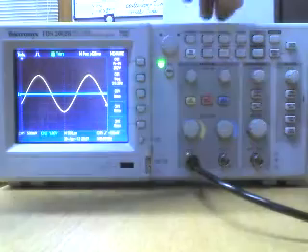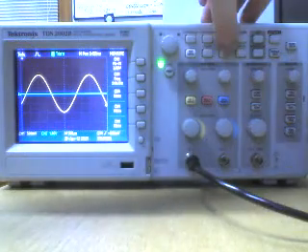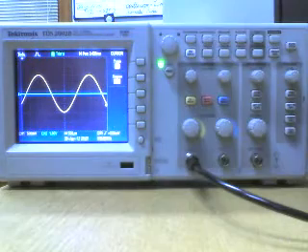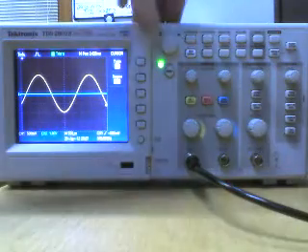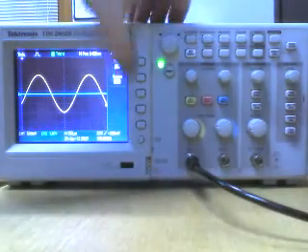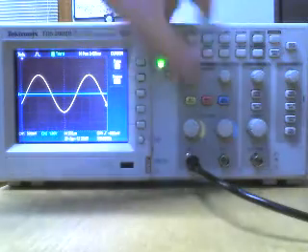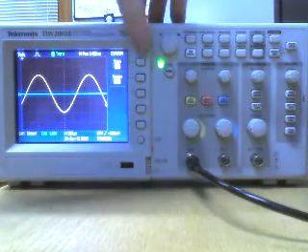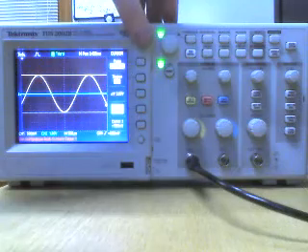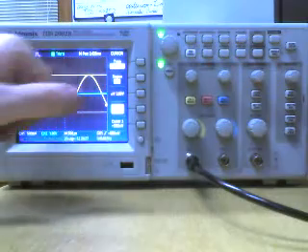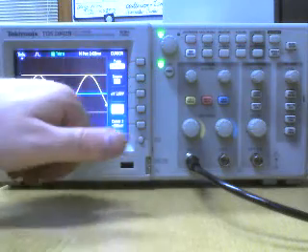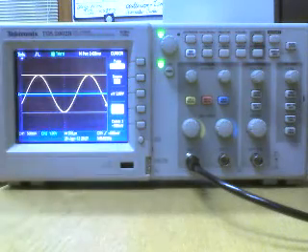Simple. The other way of measuring is using cursors. If you press the cursor button just below measure, just like the measure, you've got type and you've got source. Source is channel 1 because we're plugged into channel 1, so you can change the type. We're measuring amplitude. At the moment the cursors are set, just so happens, at the top and bottom of the waveform.